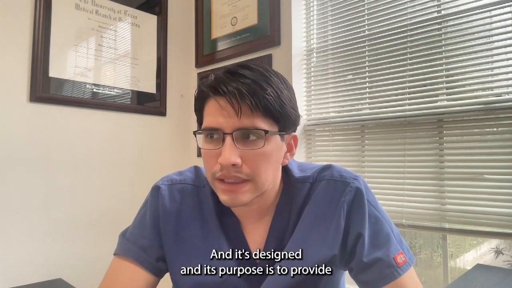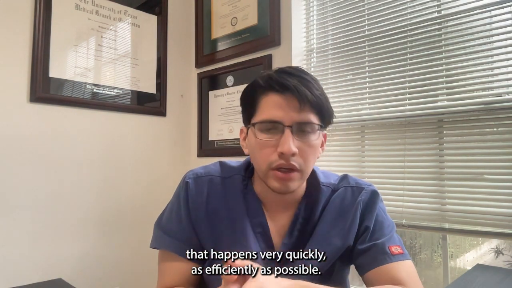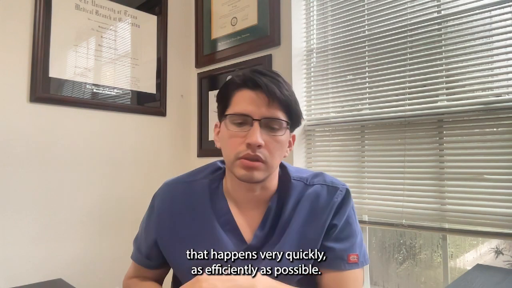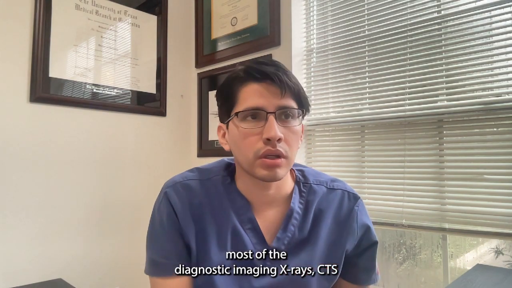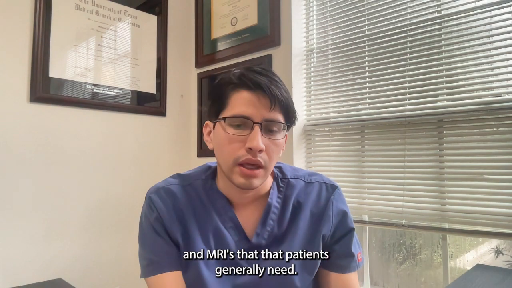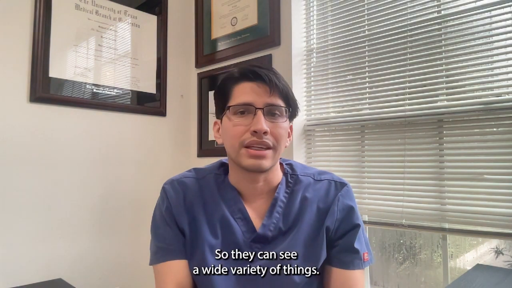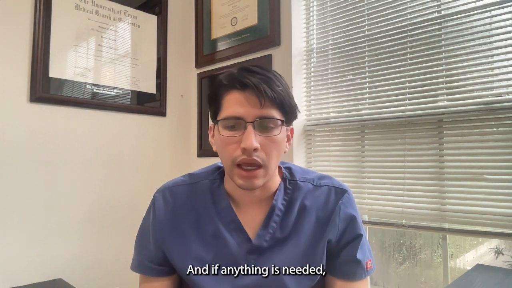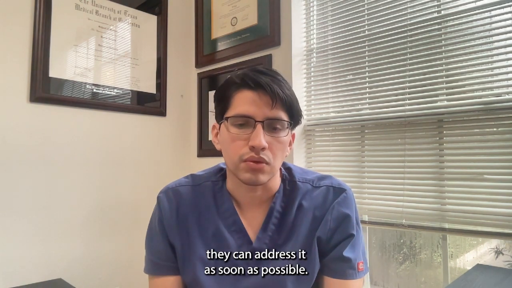Its purpose is to provide acute care very quickly and as efficiently as possible, sometimes not as fast as we would like, but it has most of the diagnostic imaging, X-rays, CTs, MRIs that patients generally need. They have doctors, most of them of different specialties, so they can see a wide variety of things, and if anything is needed, they can address it as soon as possible.